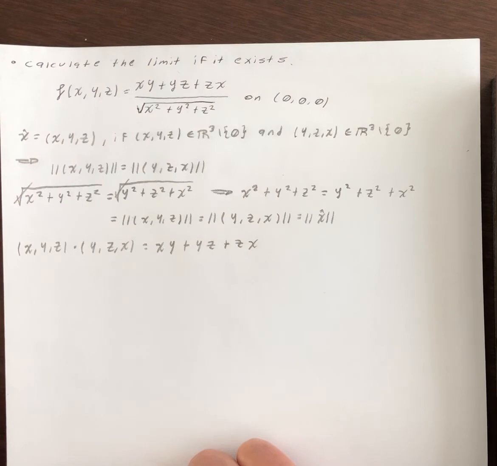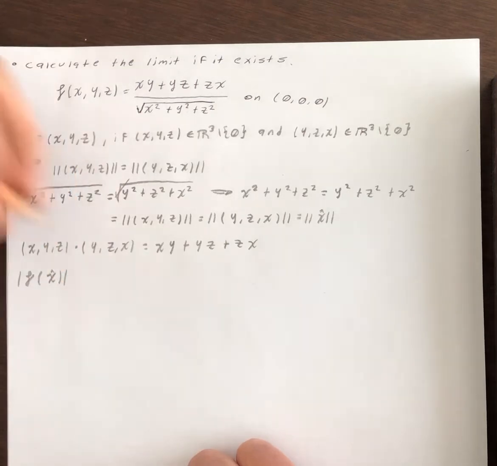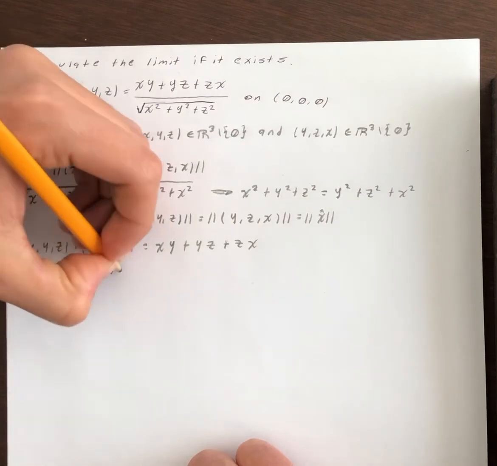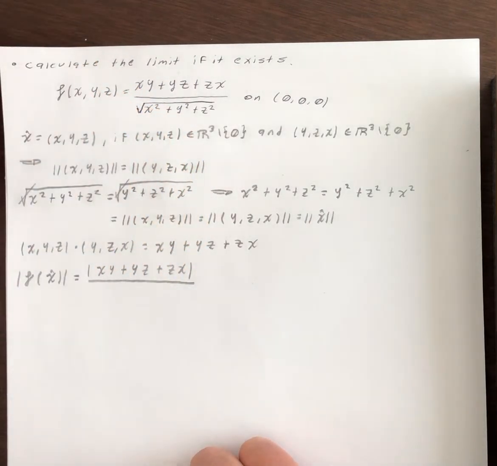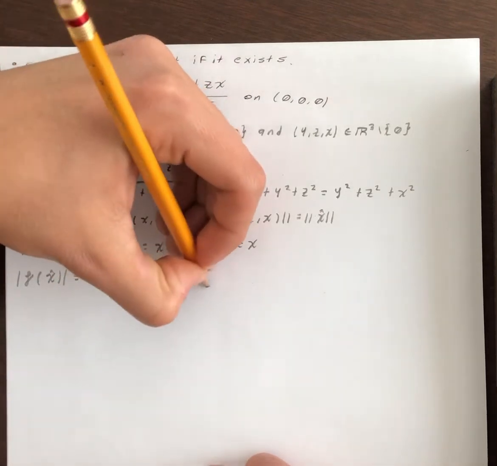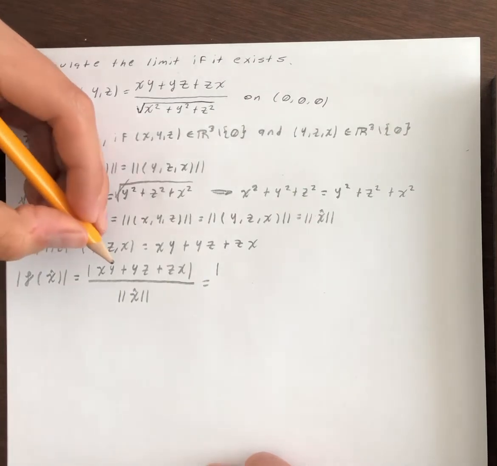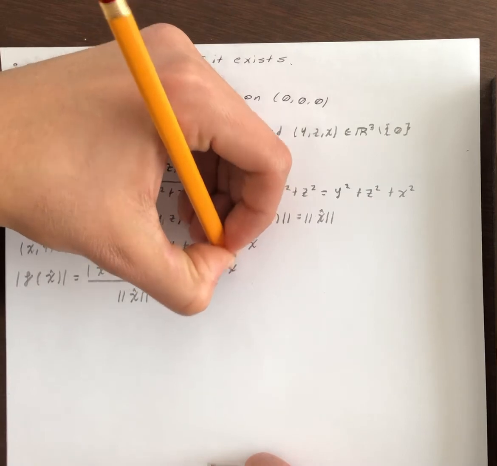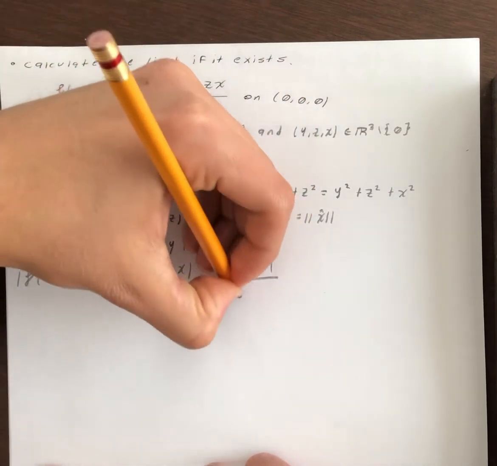So once we have all of these, we get the absolute value of the function, and this is equal to the absolute value of the numerator, xy plus yz plus zx, over the square root of x squared plus y squared plus z squared. But we know that this is the norm of x. So we have the norm of x here, and by the definition we saw before, the numerator is equal to the vector x dot the vector x over the norm of x.